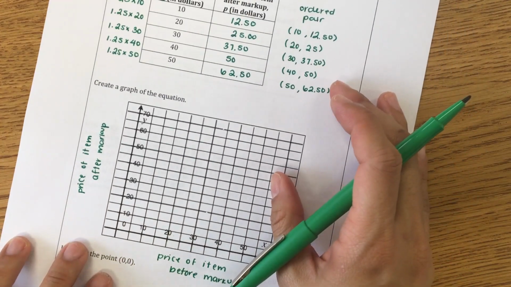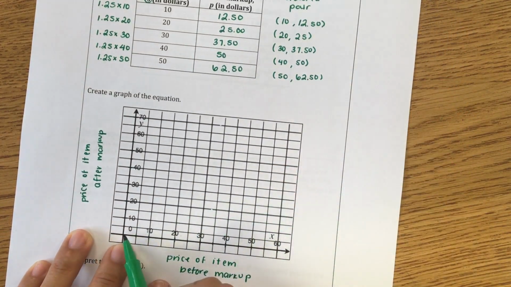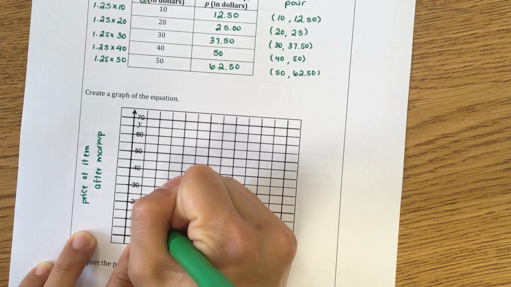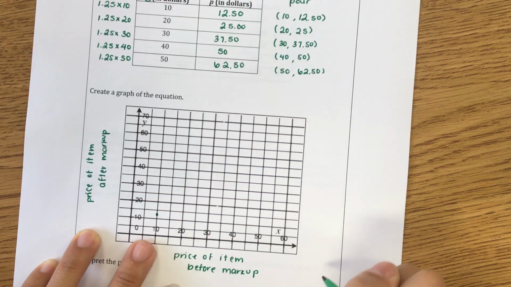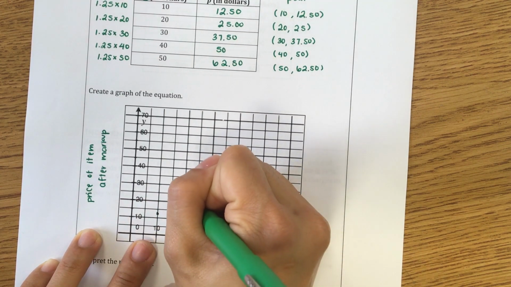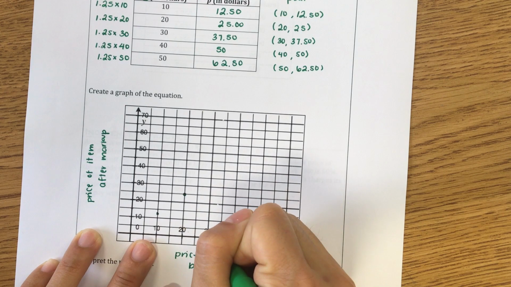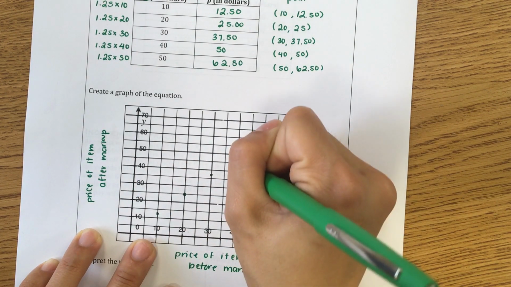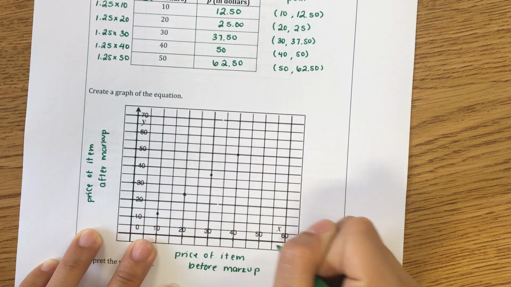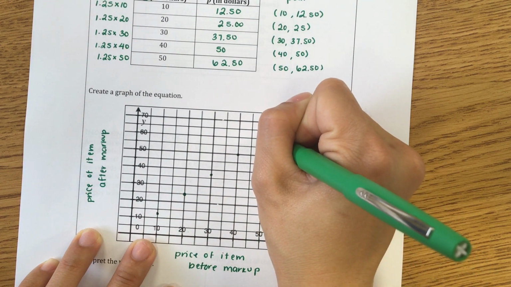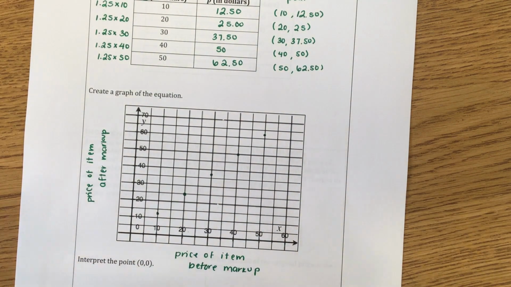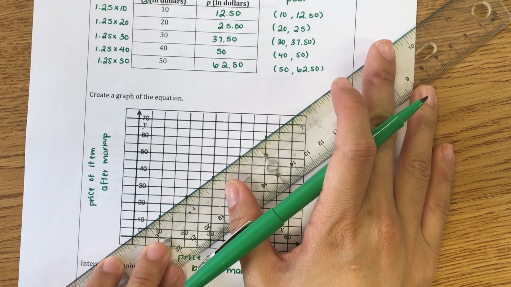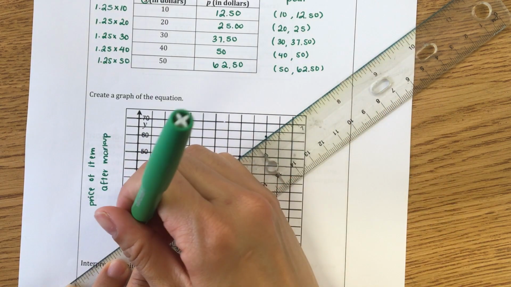All right, so flipping it around, let's start plotting some of our points. Starting at 0, I need to go 10 over and then 12.50 up. So that is approximately right here. My next one will be 20 and then 25, which is right here. I will then have 30 and 37.50, 40 and 50 right here, and then 50 and 62.50 here. Using a ruler to make sure that you have a straight line, we are going to connect all of our points together.